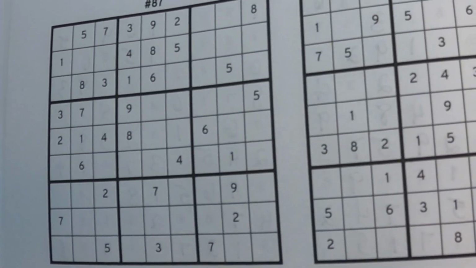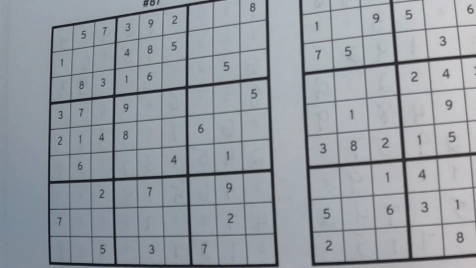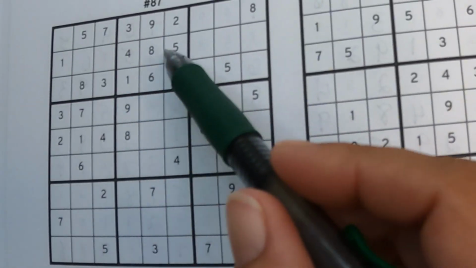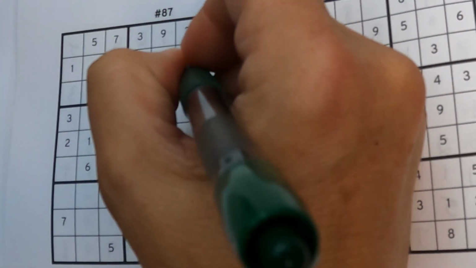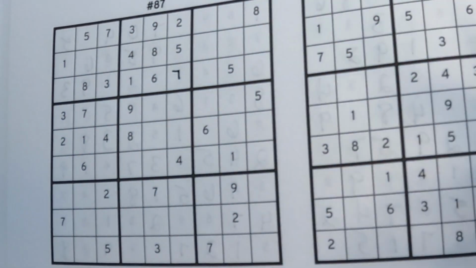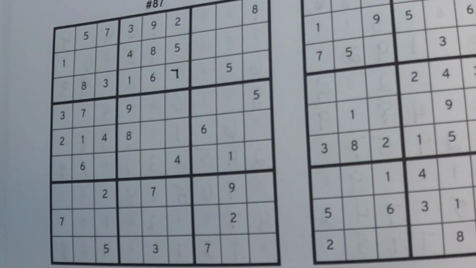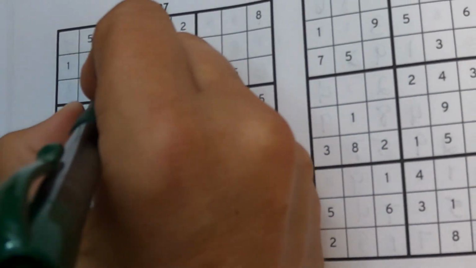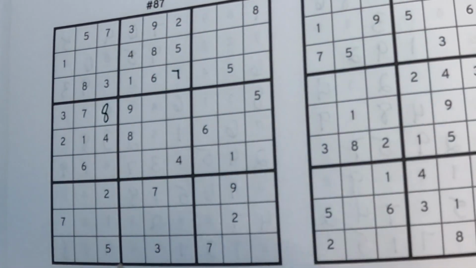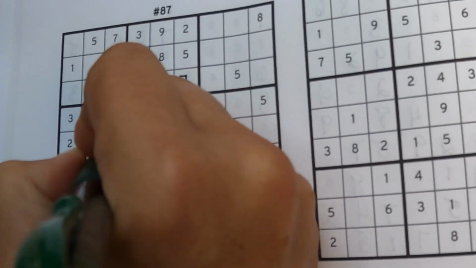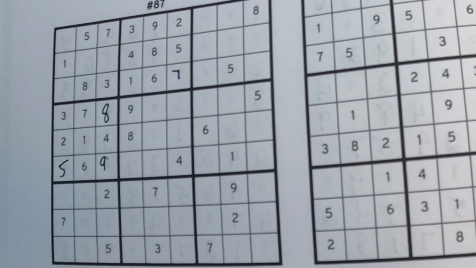Looks like today we're doing puzzle number 87. If we start with this box, we're only missing a 7. For this box, we're missing 5, 8, and 9. We've got 5 and 9 here, so this is our 8. 5 here, so 9, 5.